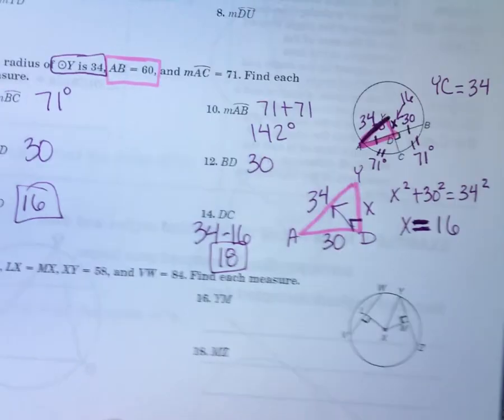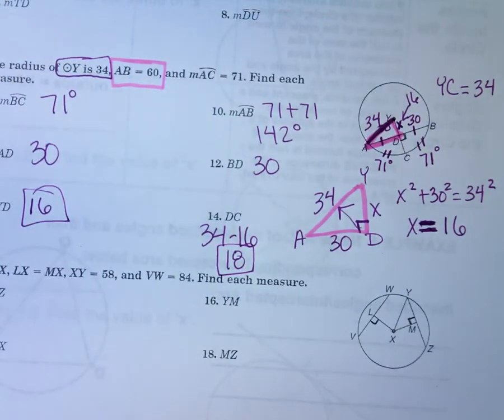So it's not the radius that gets chopped in half, it's the chord that gets chopped in half. So this piece of the radius is 16, but this piece of the radius is 18. So the radius doesn't get chopped in half, it's the chord that gets chopped in half.